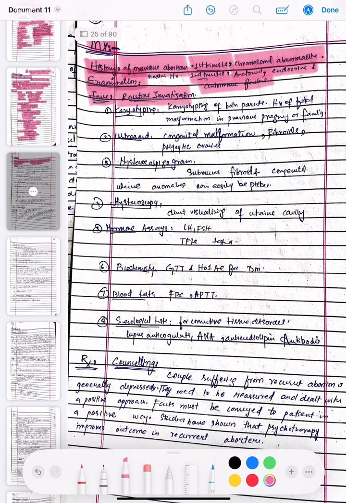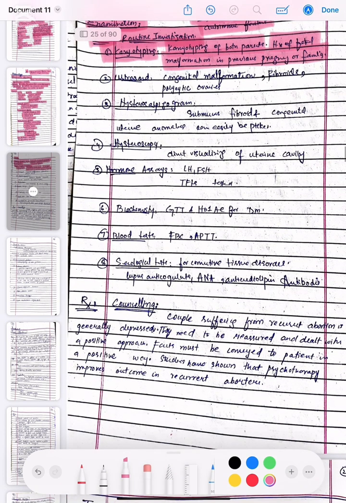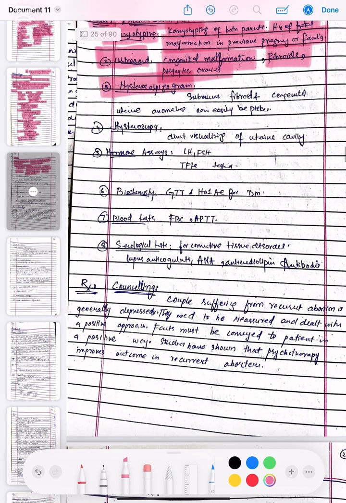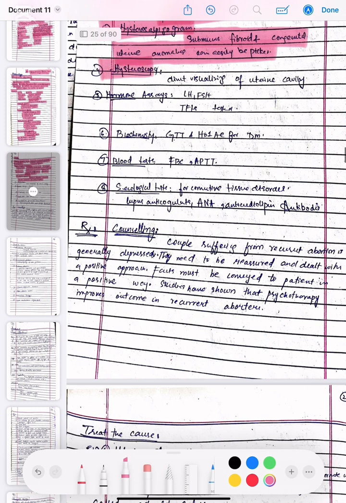On investigation, routine investigation is done, karyotyping is done, karyotyping of both the parents, and the history of fetal malformation in previous pregnancy or family. Then ultrasound is done, which is for congenital malformation, fibroid and polycystic ovaries. Hysterosalpingogram is done for submucous fibroids, and congenital uterine anomalies can be easily picked. And hysteroscopy is done for direct visualizing of the uterine cavity, and hormone assays are done.